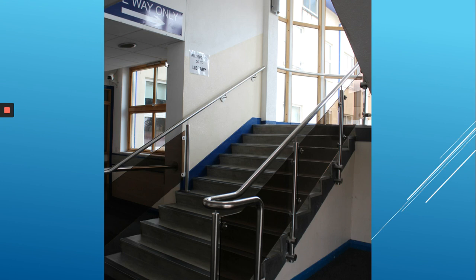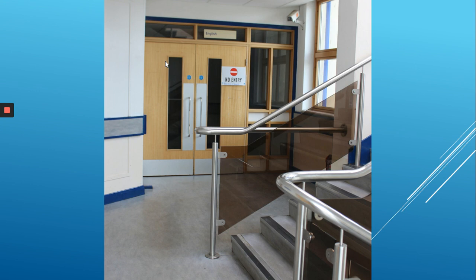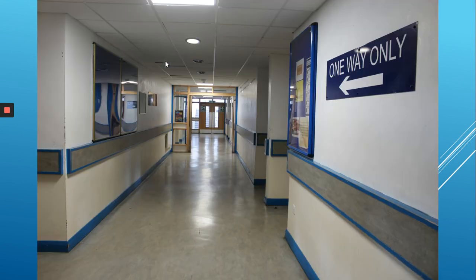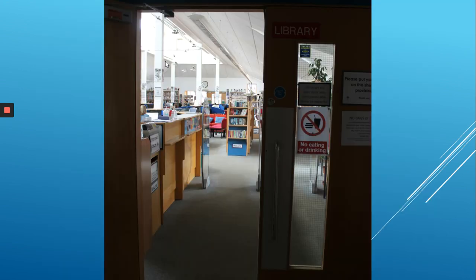We're going to come back out of that corridor, and we're going to go up one story to the English block. It's a very similar layout to the Maths block. Same scenario with the one-way system. Okay, and we've gone up one more level here, and this is where the library is.